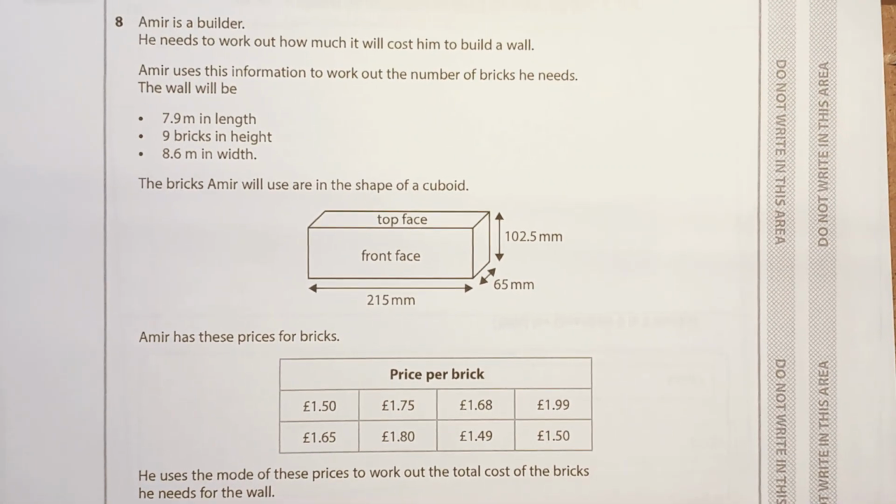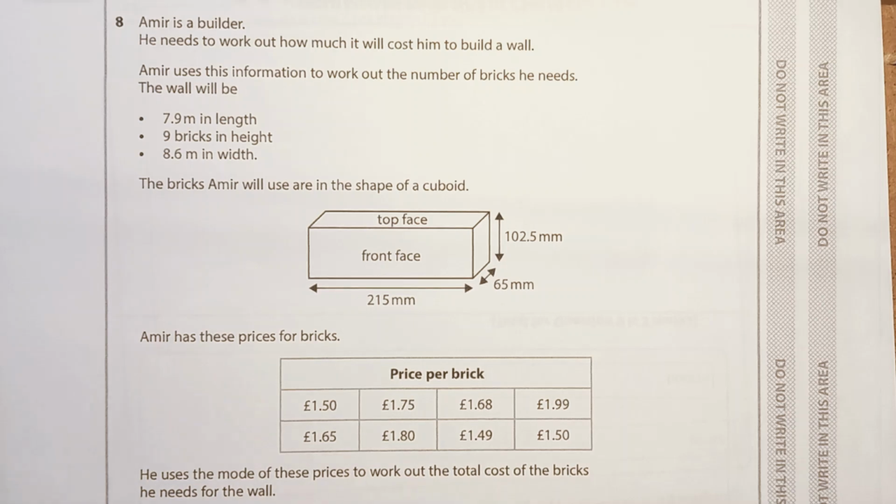Right, okay. So we've got a few things to do on this. The first thing we need to do, well, maybe not the first part of the calculation, but at some point we're going to need to multiply by the price per brick. And we're told that that price per brick, he uses the mode of these values. So I'm going to work that out first.